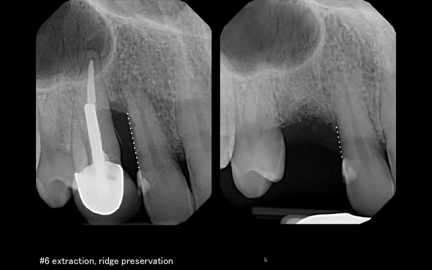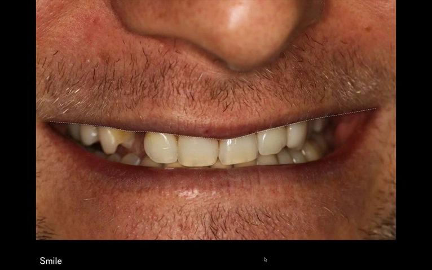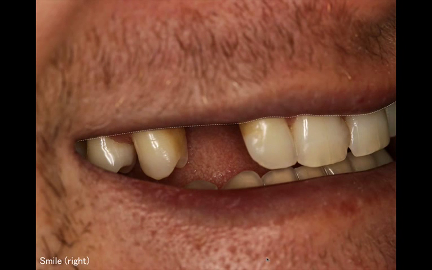So this patient was referred to me after the bad canine was already extracted and the ridge preserved. And if you look at this patient's smile, he has a low smile line. And from a lateral view, you can start seeing some of the aesthetic challenges. So although this patient has a low smile line, he does show the interproximal tissue.